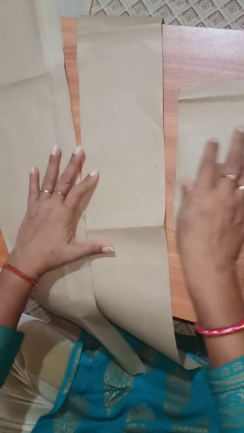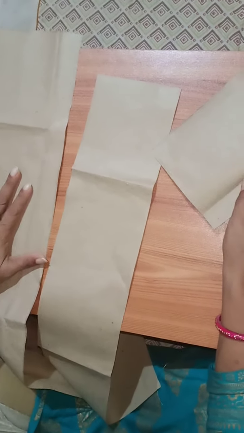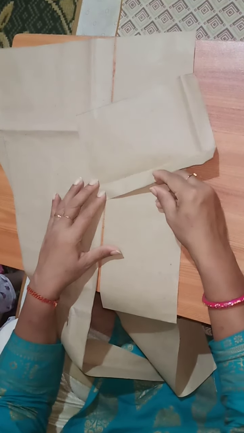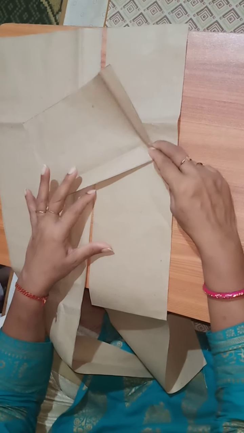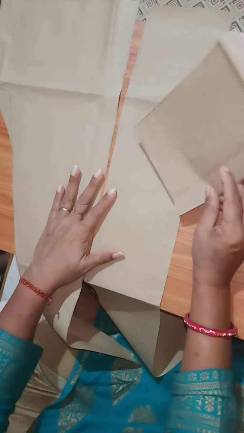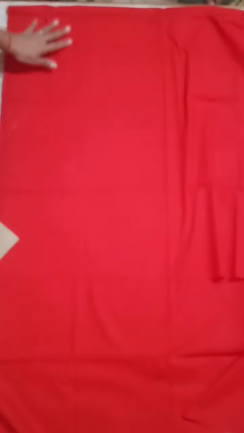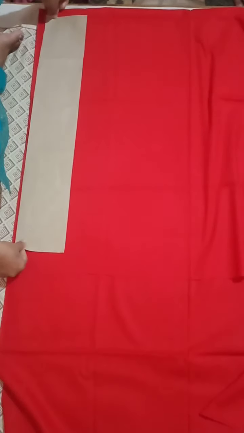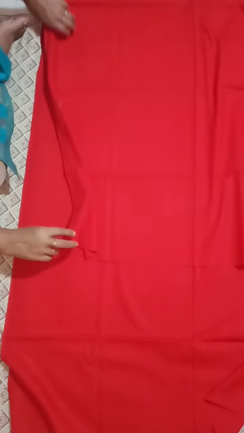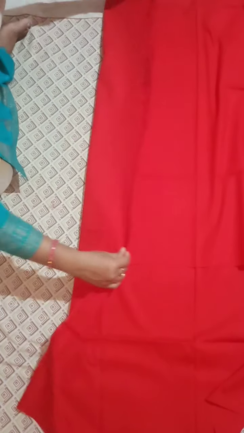These are the 3 pieces in salwar, and now we will use these pieces of brown paper for making the salwar, or drawing it on cloth. We will use the cloth. By using this brown paper, we will use the cloth now. First we will cut the side piece. We have to take 4 layer fold fabric.